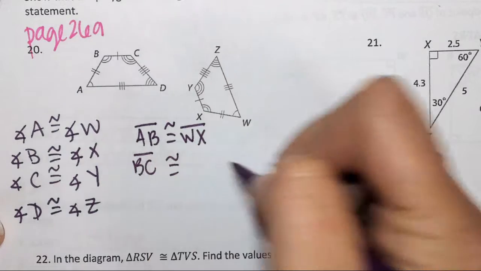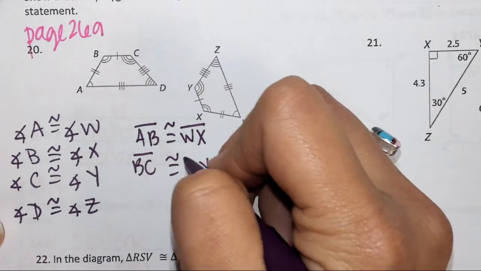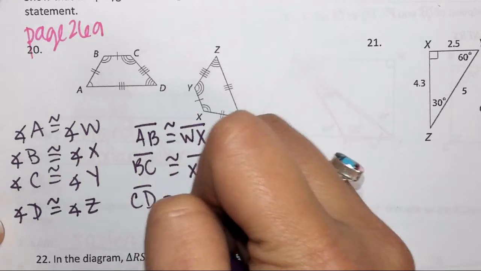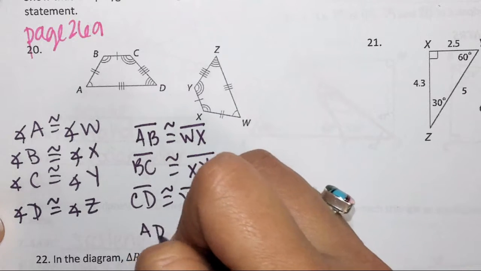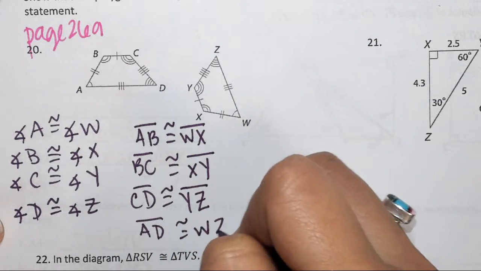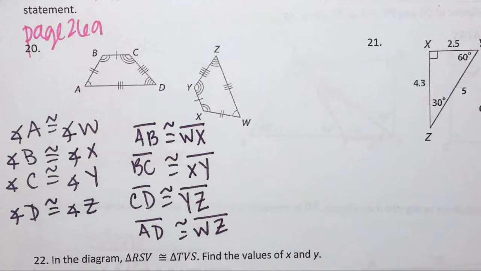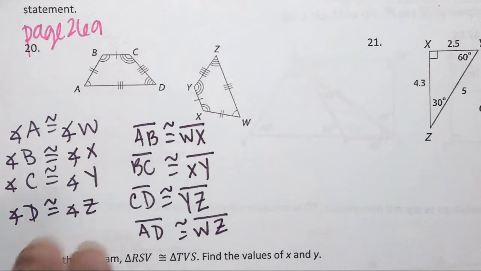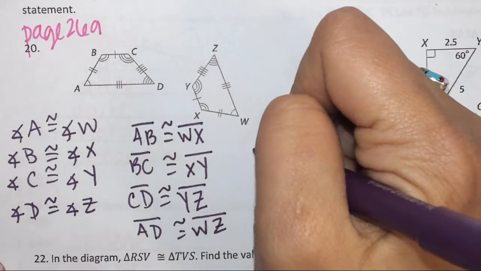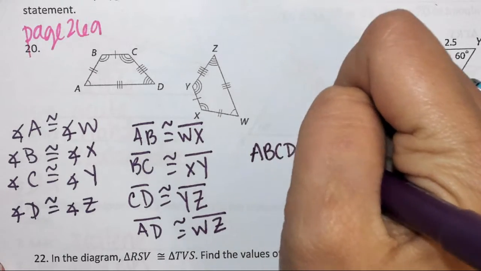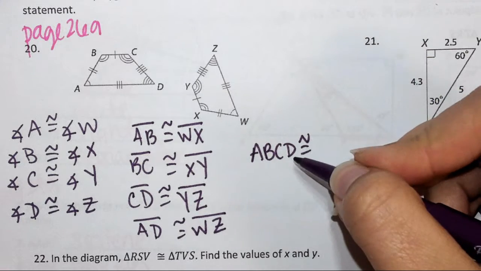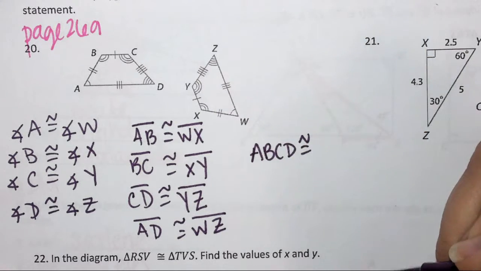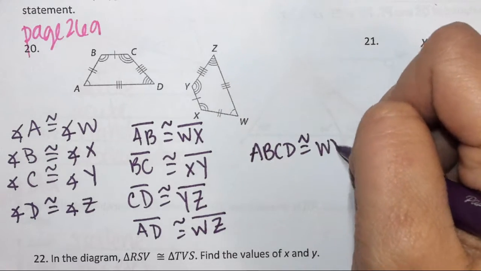BC is congruent to, CD is congruent to, and AD is congruent to. Can everyone follow the rainbows? Like we're little leprechauns. Rainbows and tickies. And this is our pot of gold. So then we say that ABCD is congruent to. You see how I had 4 points over here? I'm going to have 4 points over here. Look at you go. Take a point.